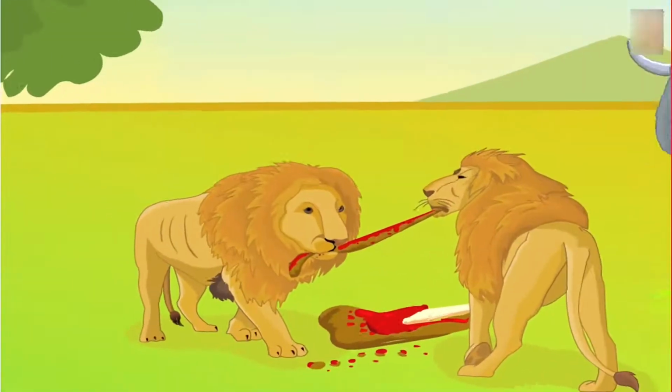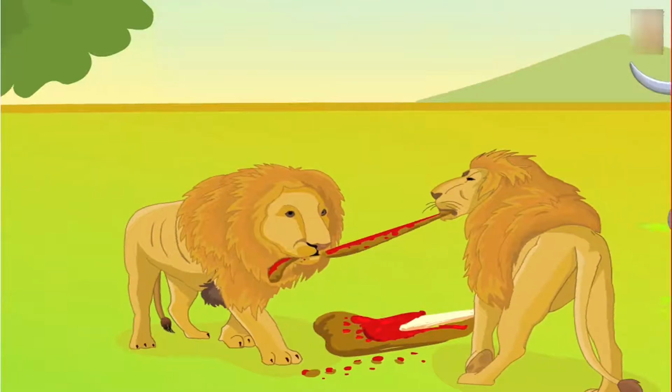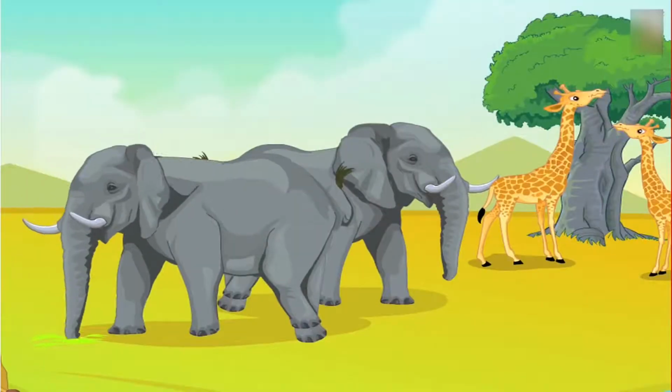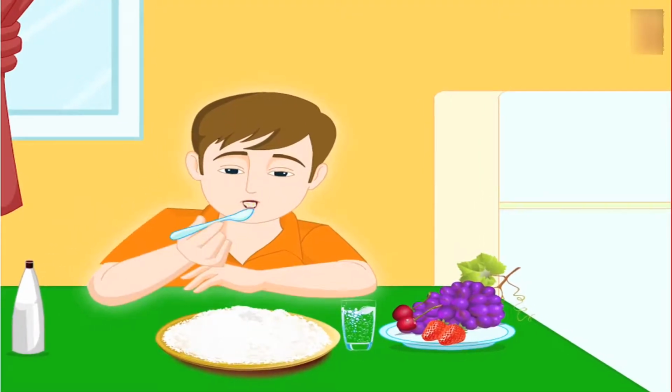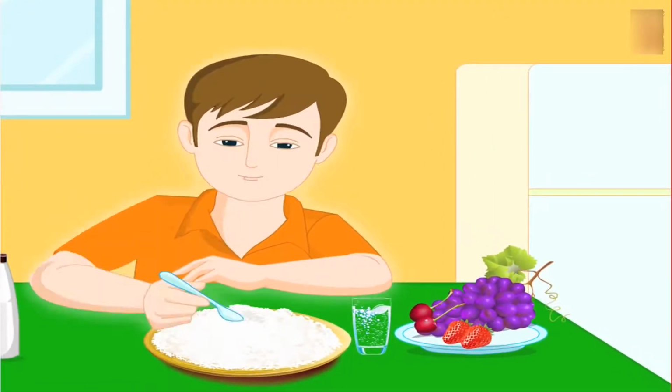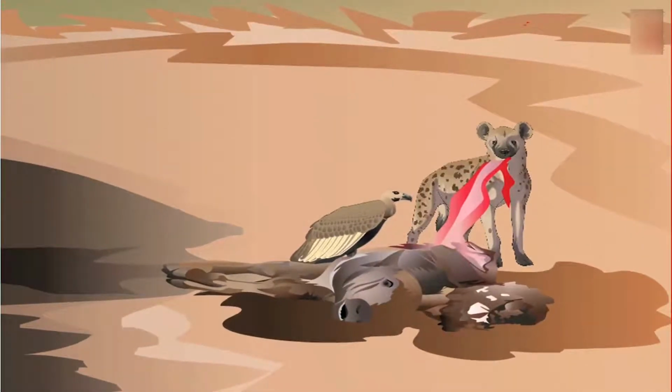A carnivore is an animal that only eats other animals. A herbivore is an animal that only eats plants. An omnivore is an animal that eats both plants and animals. A scavenger is an animal that eats dead animals.